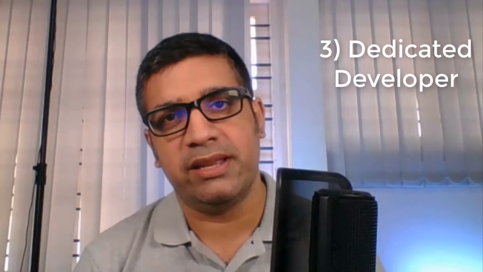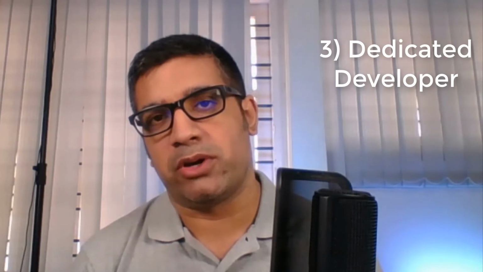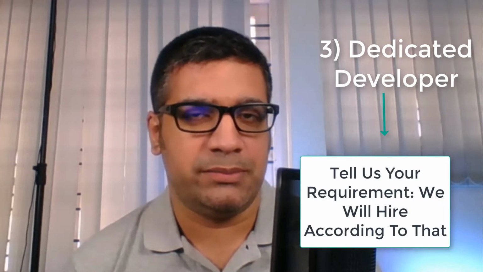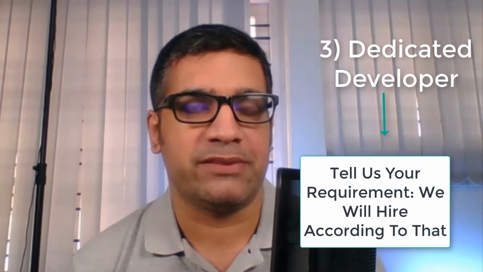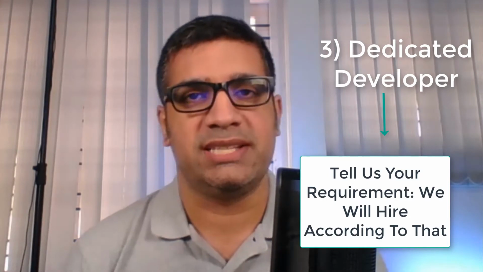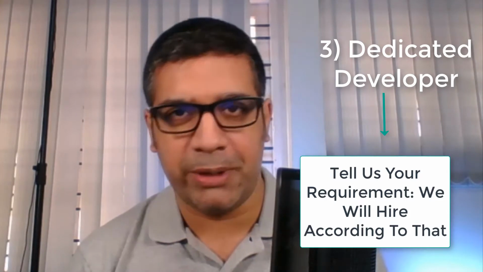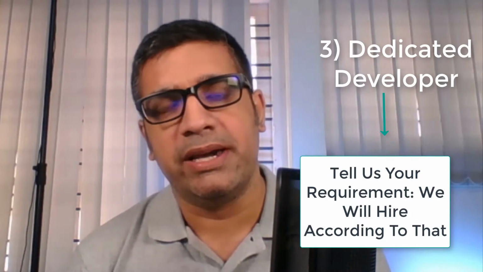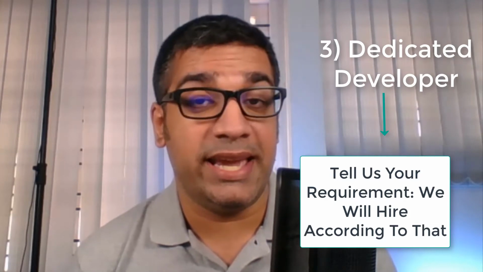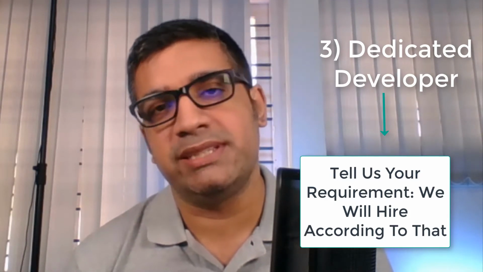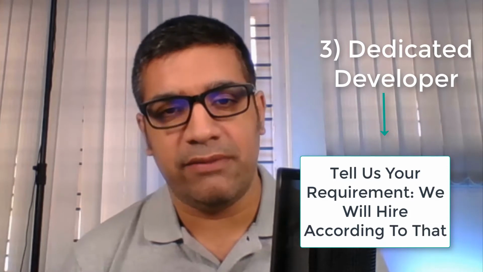And the third way which you could go, which we as a company, Software-Developer-India.com, or Uhiro Technologies Private Limited, which is the company behind this brand, are offering, is called the dedicated developer model. So basically here you would ask us to find a PHP developer, for example, with a few years of experience, and we would go out into the market and look for such a developer. We will hire the developer, and the developer would be working dedicatedly only for you and your company. That is why it's called the dedicated developer model.